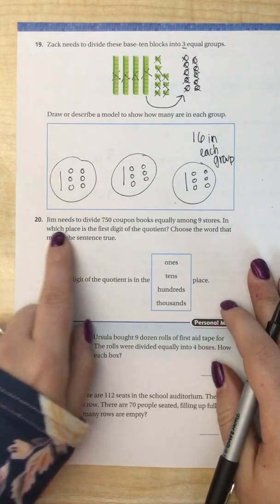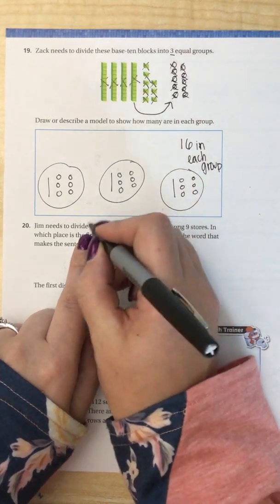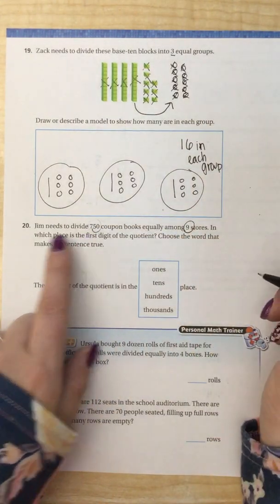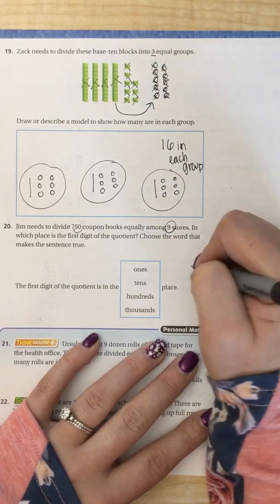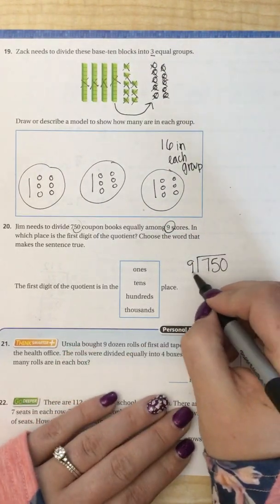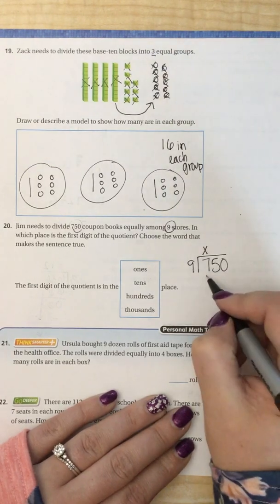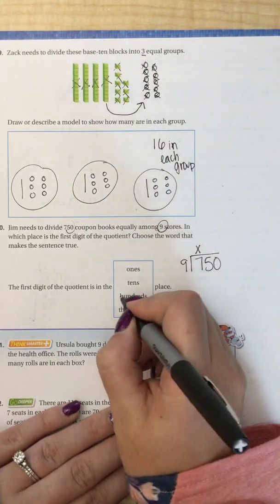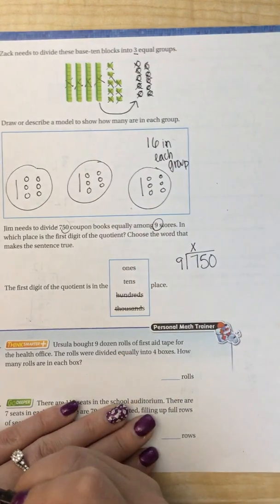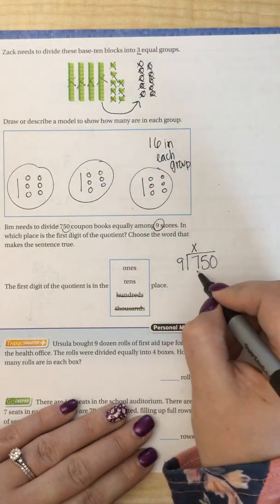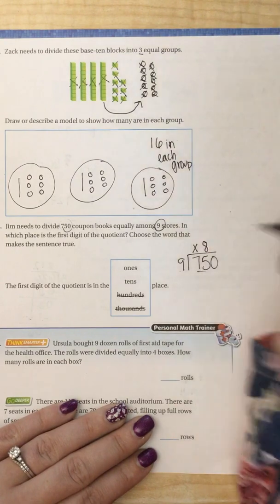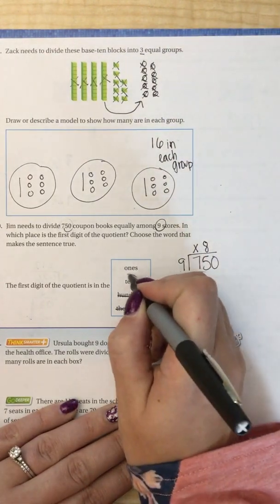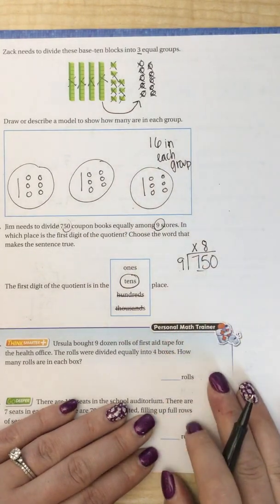Okay, number 20, Jim needs to divide 750 coupons equally among 9 stores. In which place is the first digit? So we're going to look at 750 divided by 9. 9 cannot go into 7, so I automatically know my answer is not going to be in the hundreds place. There are no thousands, so it can't be in the thousands place. 9 will go into 75 8 times, which means my first digit is in the tens place. And I don't actually have to solve the whole thing. I'm just looking for that first quotient.